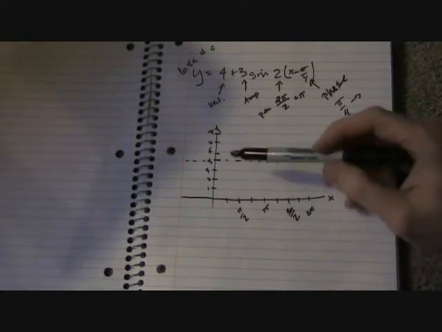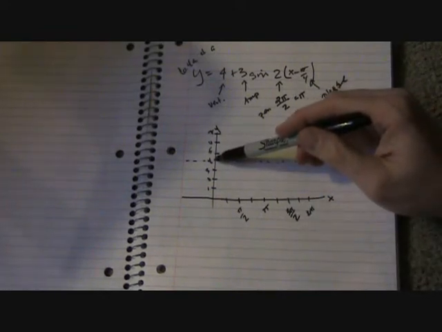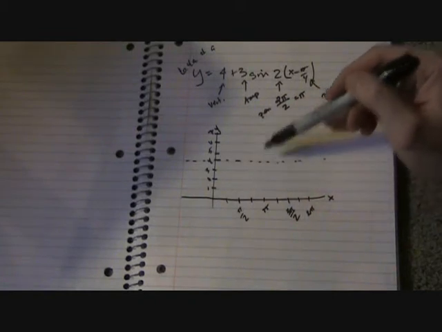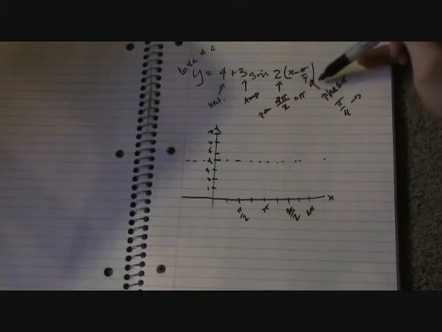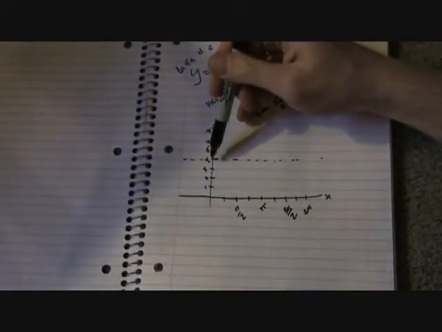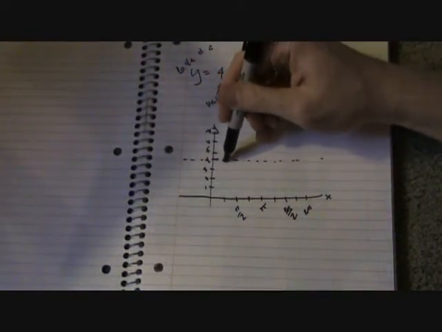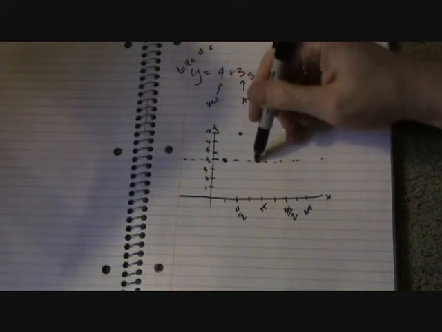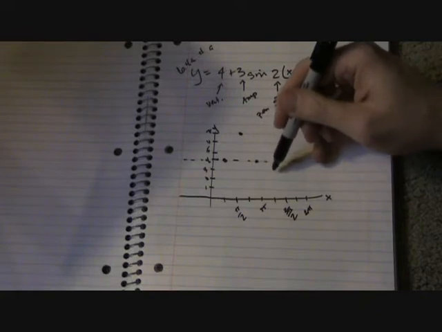Now, normally we would start here at 4 at the center, go up to our maximum, come back down to the center, go down to our minimum, and come back. However, remember we've got this shift of pi over 4 to the right. That's going to be one section over here. This pi over 4 is half of pi over 2. So instead of starting here on the y-axis, it's going to start here, and then go up, come back down, and come back.